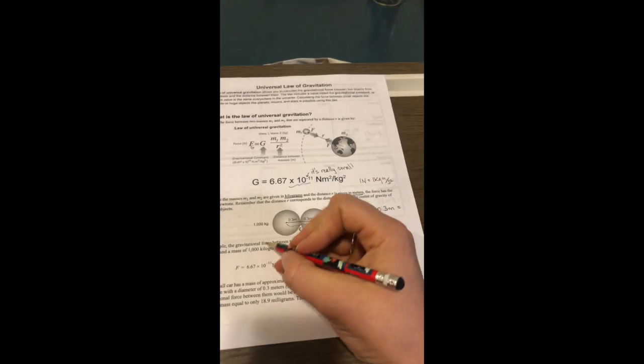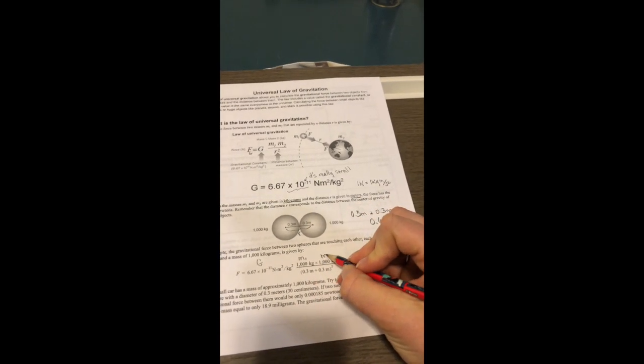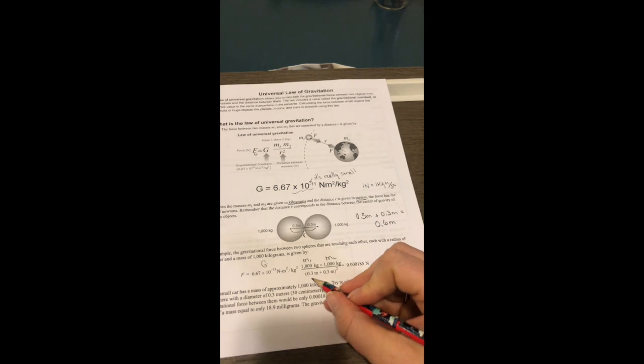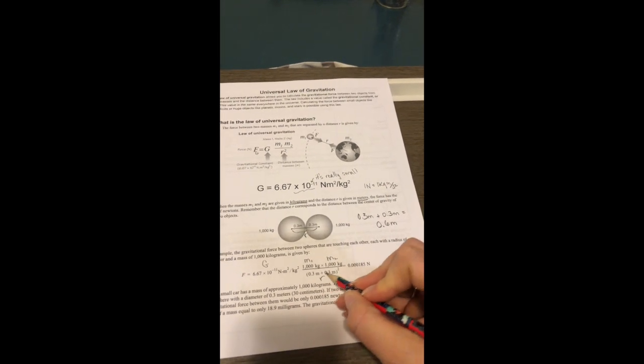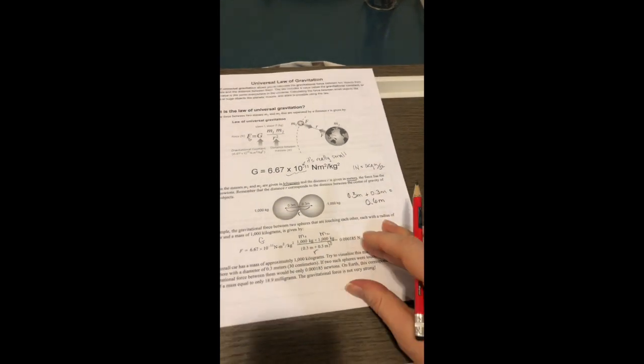So if we plug all of this information into the equation, we have big G here, M1 and M2, and then there you see the sum of those two. This is the radius, and that gets squared. Don't forget to square the radius.